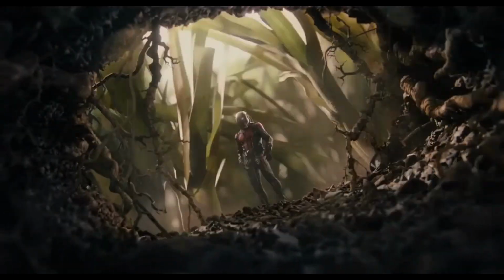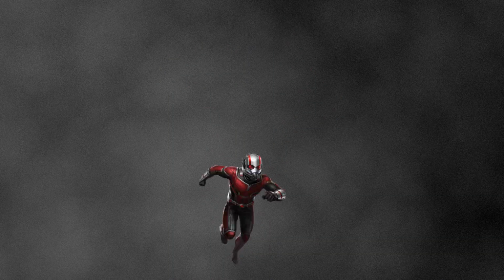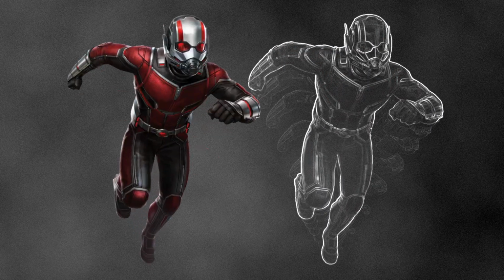I have seen tons of tutorials for the Ant-Man shrinking effect, and most of them are really good, except they get one thing wrong. Let me explain. So when making this effect, most tutorials will do something like this. You cut out your subject and scale it down. Then for the trails, they'll duplicate that, add an edge detect, and then use some kind of echo or trails effect, and then add that on top of the original.